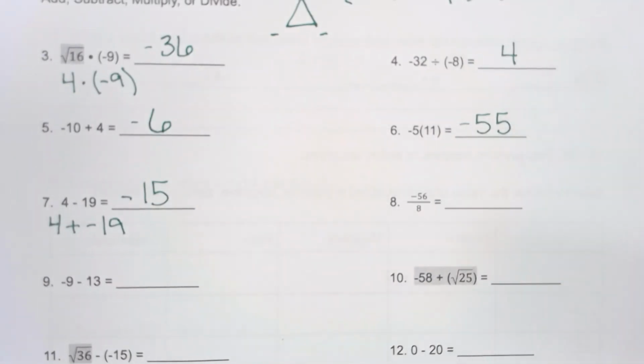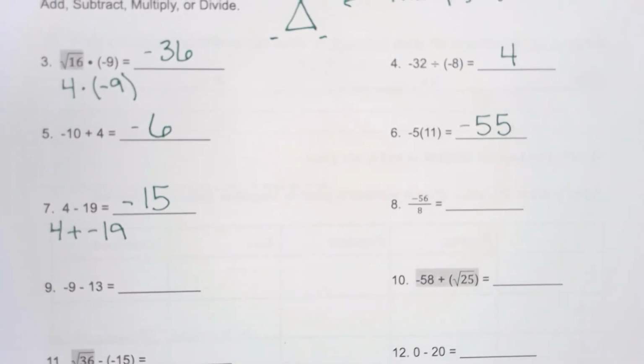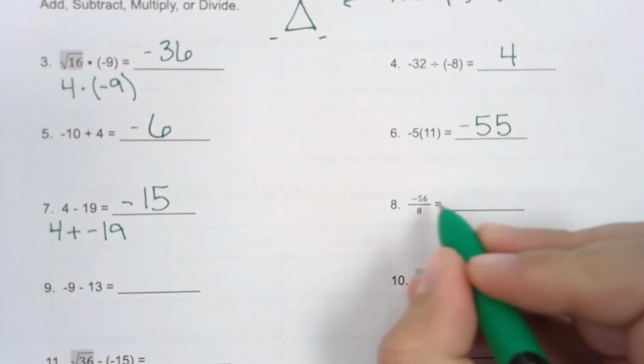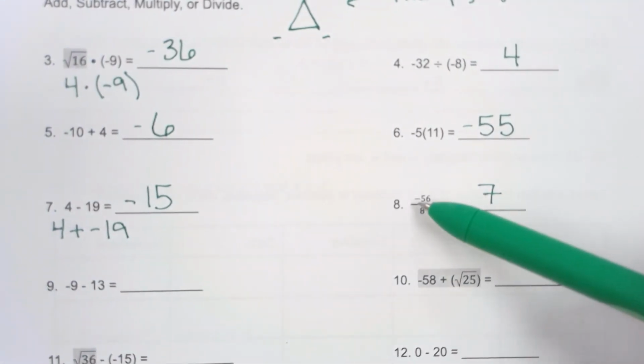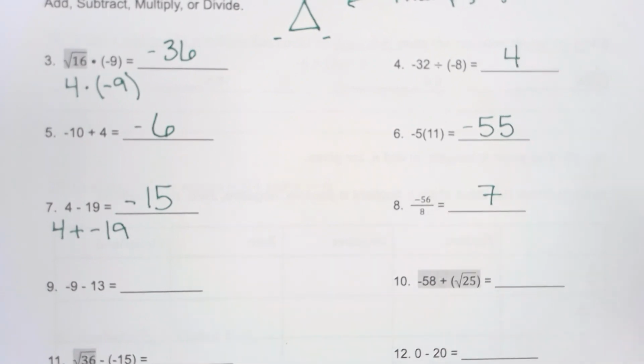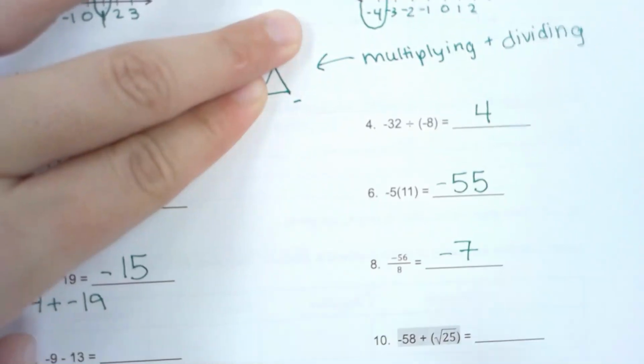All right, next one, number 8. So I see a fraction bar. So remember, fraction bar means that you are dividing. So we are going to divide 56 divided by 8 like normal. So 56 divided by 8 is 7. And then again, use your Christmas tree to figure out what a negative divided by a positive is going to be. So negative divided by positive is going to be a negative.